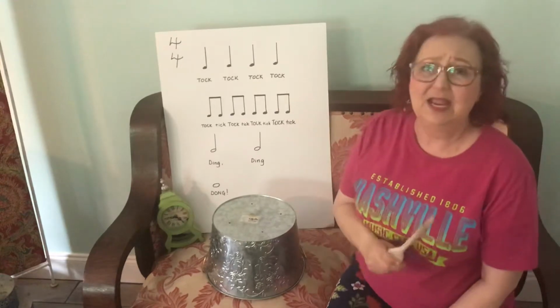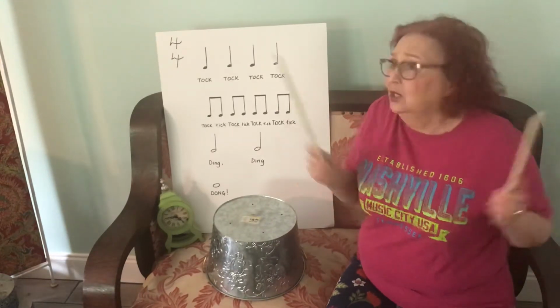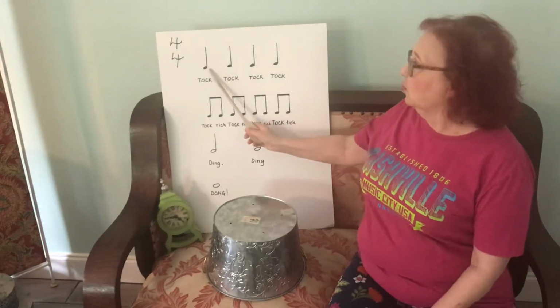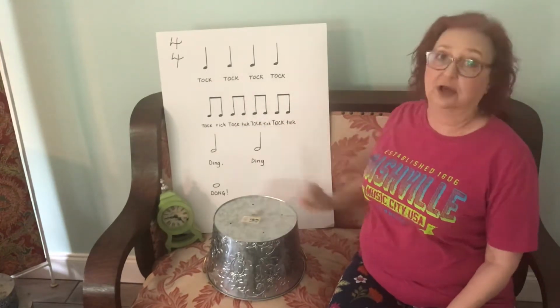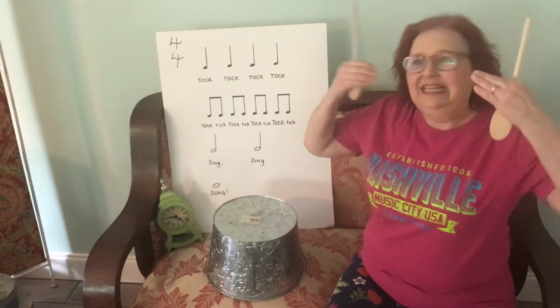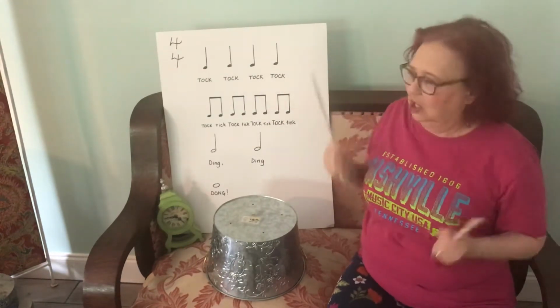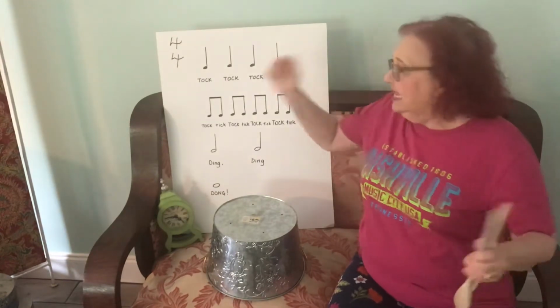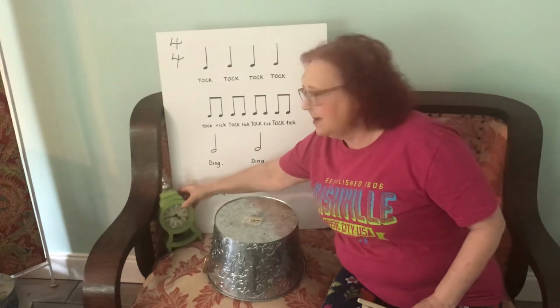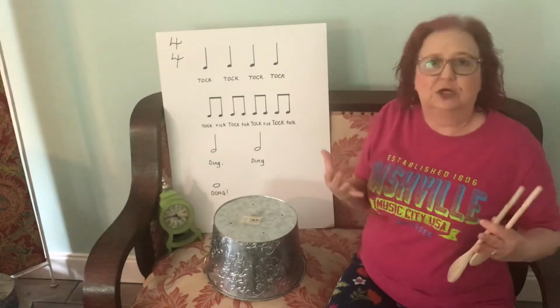But today we're going to look at what a quarter note is and what it means. On my chart I've drawn a quarter note for you. I was thinking about tick-tock and how everybody's been talking about the tick-tock movement, and I was thinking about it being time for music. I thought, I want to come up with some fun words for us to use.